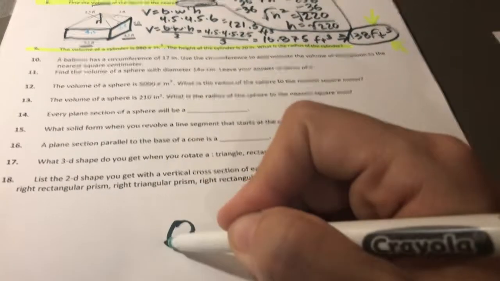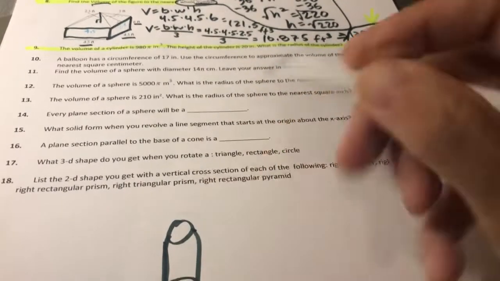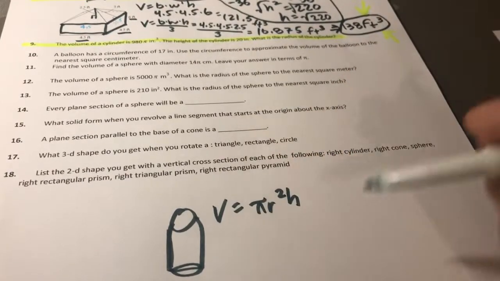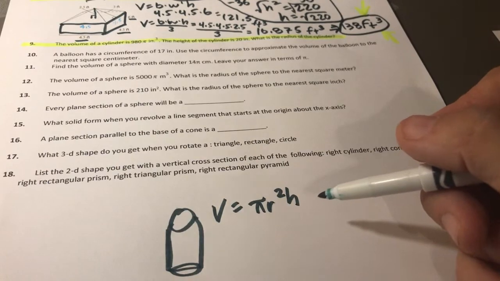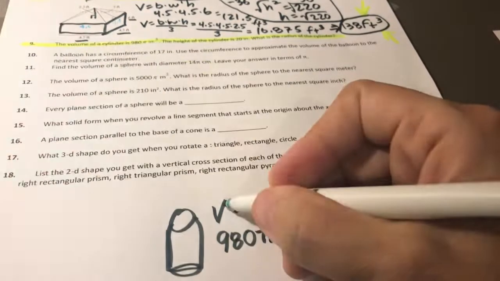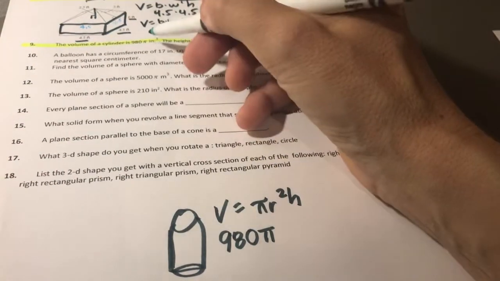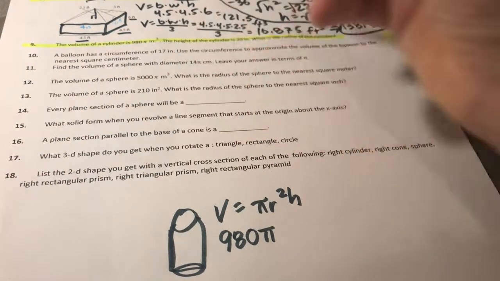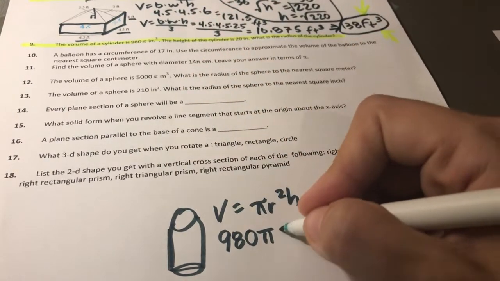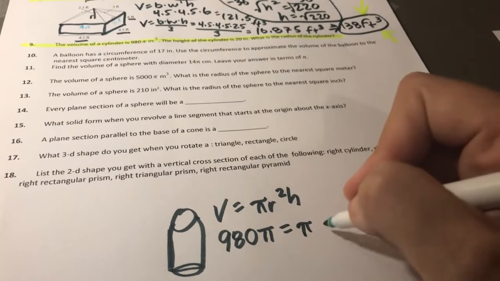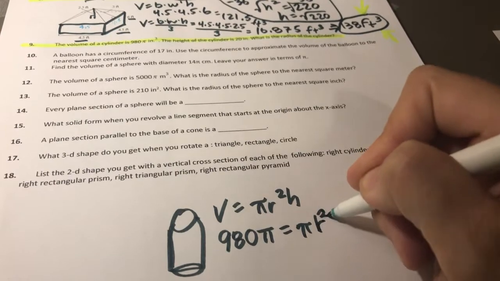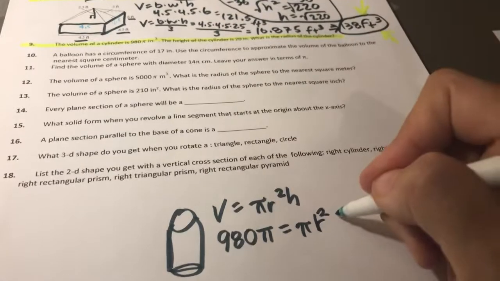So it says the volume of a cylinder. So I'm just going to sketch a quick cylinder. The volume of a cylinder looks like that. And if the volume is 980 pi, we can substitute that where we see the letter V. So the volume of the cylinder is 980 pi. The height is 20. So the rest of the formula, pi r squared, and the h is 20.